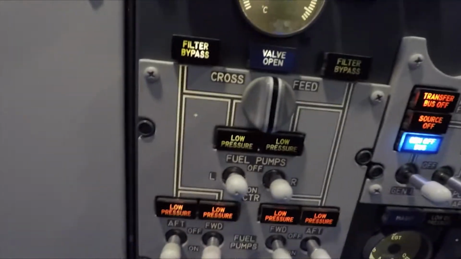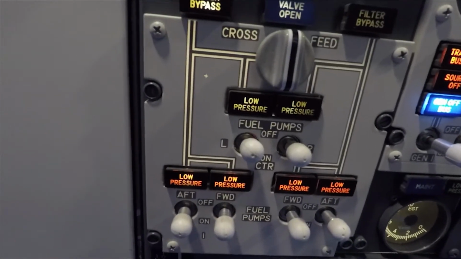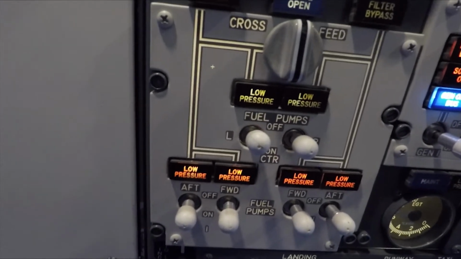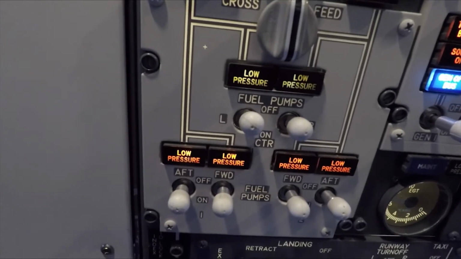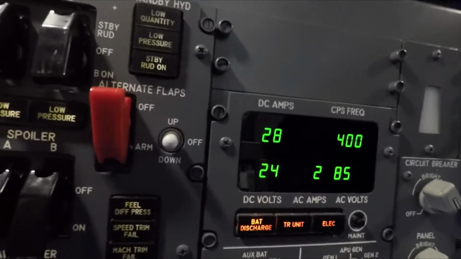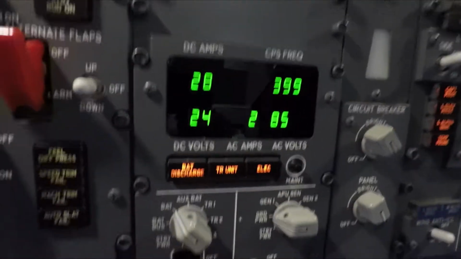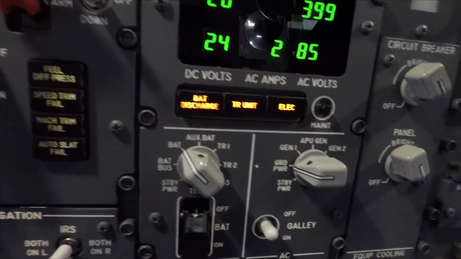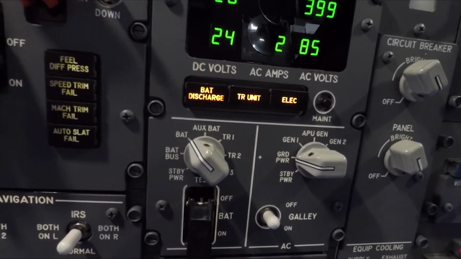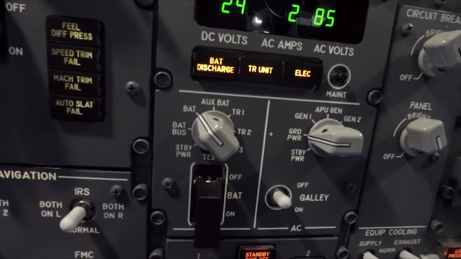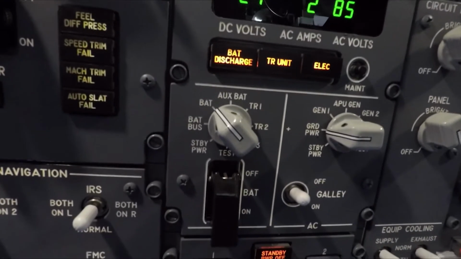The two forward tanks, which is the central tanks in the fuselage, and two tanks in each engine, the switches for them. Coming up to the top of the next section, we have our electrical panel, which shows our amps and volts, etc. The switches for switching from battery power, auxiliary power, and on the right we have ground power, generator 1, generator 2, and APU.